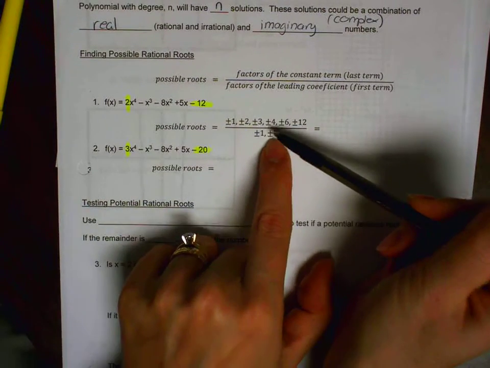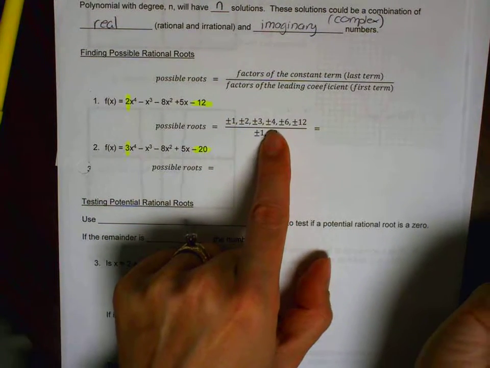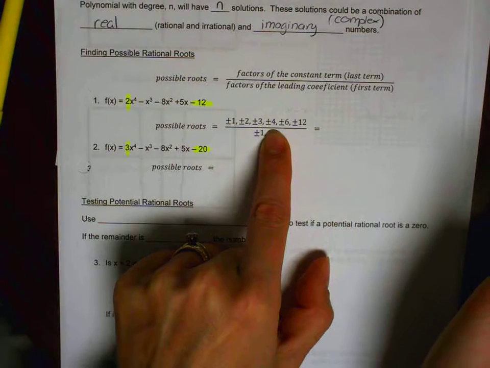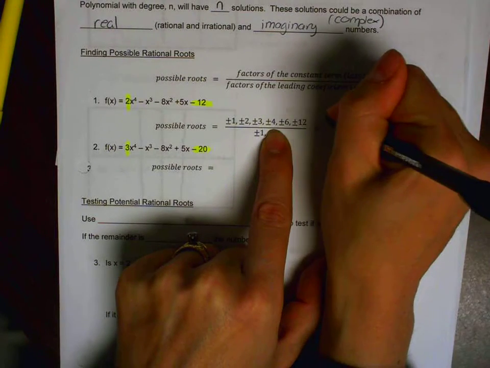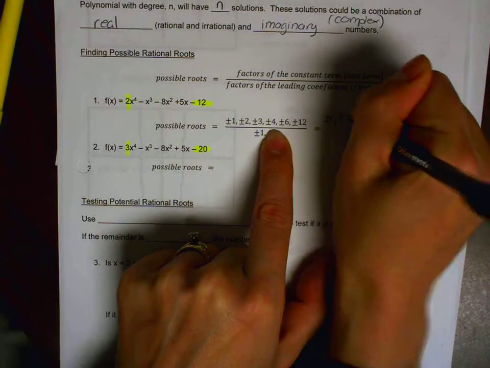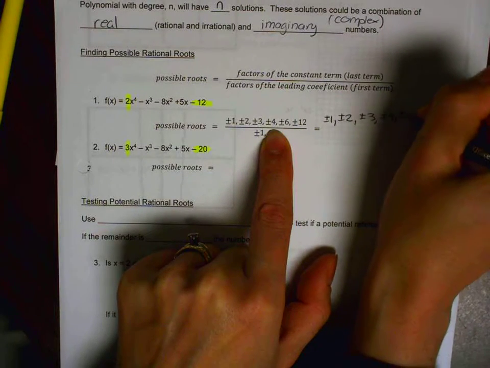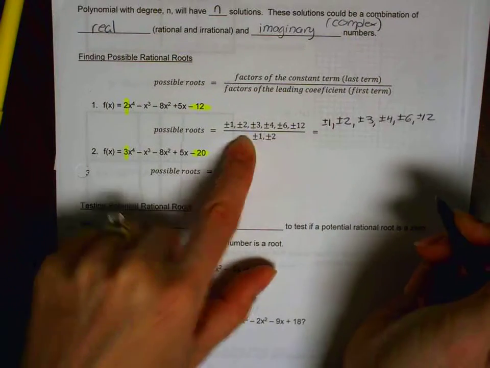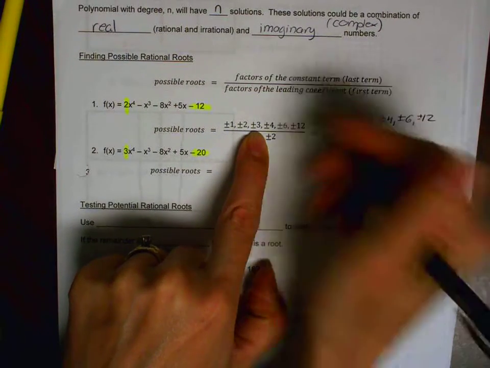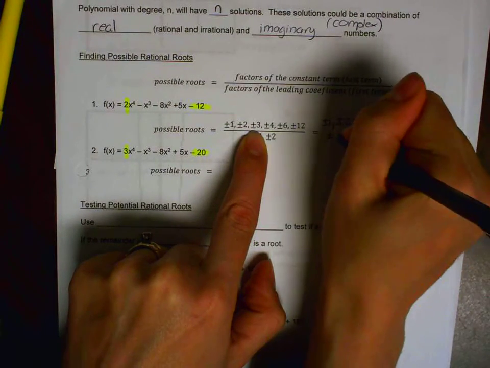So I'm going to divide by 1 first. Well, anytime you divide by 1, it doesn't change anything. So you have plus or minus 1, plus or minus 2, plus or minus 3, plus or minus 4, plus or minus 6, plus or minus 12. Then you're going to divide by 2. Well, 1 divided by 2 is 1/2.